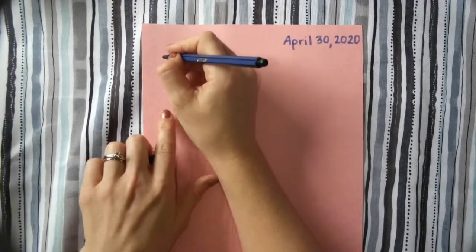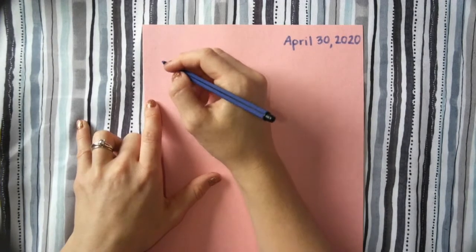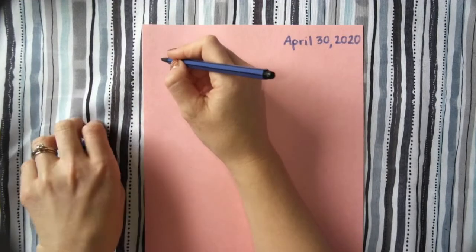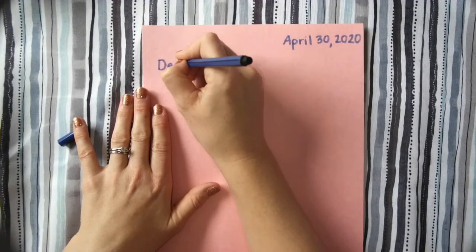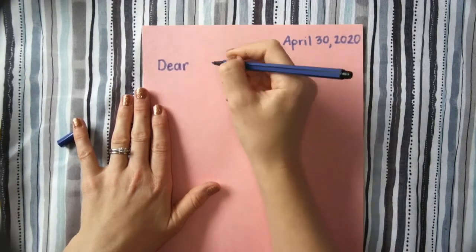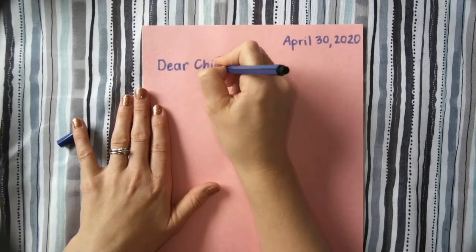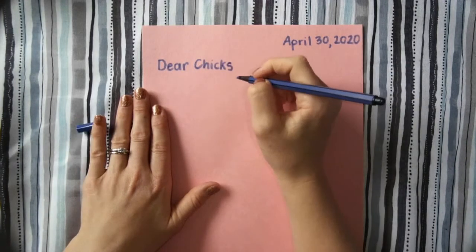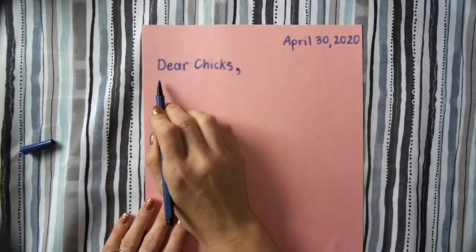Now, the greeting can be lots of different things. A greeting just means saying hi. A greeting can be hello, it can be hi, it can also be dear. And we're probably most likely to use the word dear. So we're going to go dear. Notice that there's an uppercase, dear. And since we're writing to the chicks, we're going to put just dear chicks because we don't know what their names are. But you would know if you were writing to your grandma, your grandpa, or your uncle, for example, you would know his name, right? Comma. So there's your greeting.